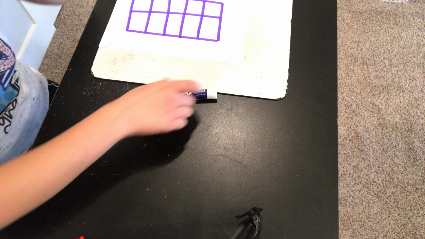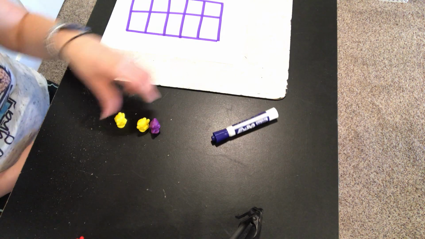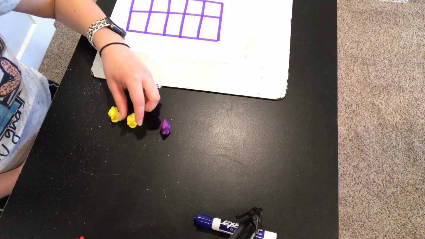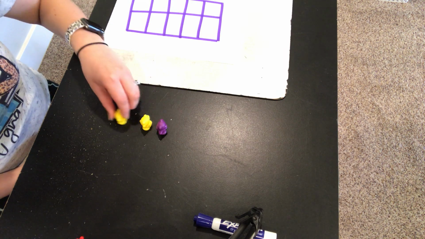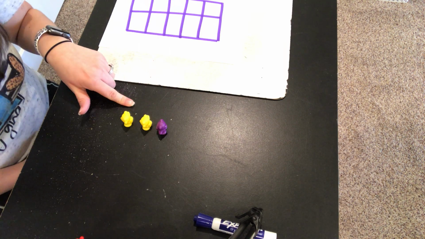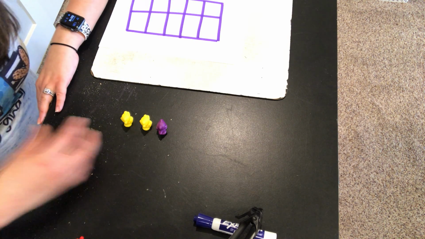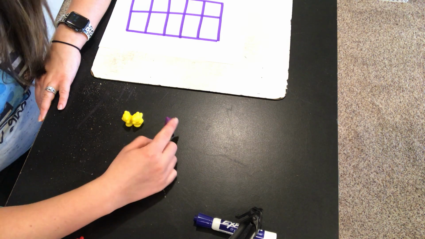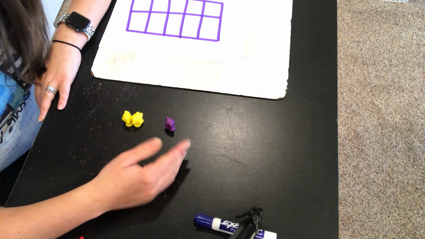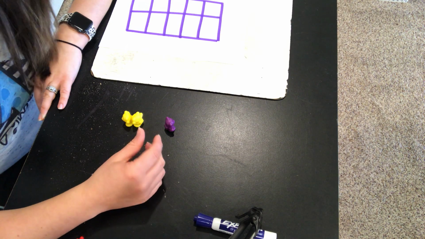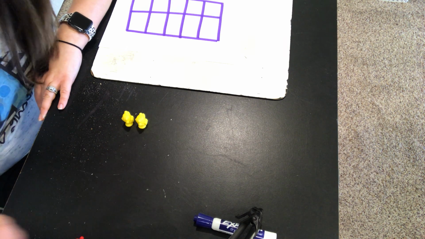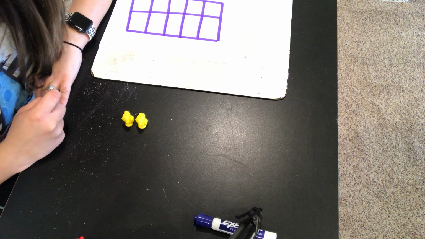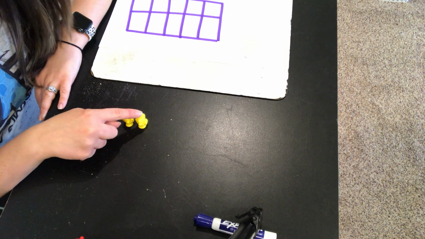Okay, here I have 1, 2, 3. Okay, all together, this is 3. 1, 2, 3. If I put the yellows together and the purples together and count these, 1, 2, 3, do I still have 3? Yes. What if I just look at the yellow? How many do I have now? I have only 1, 2.